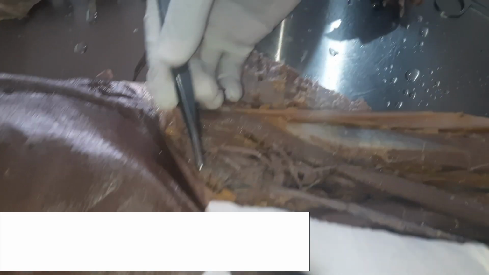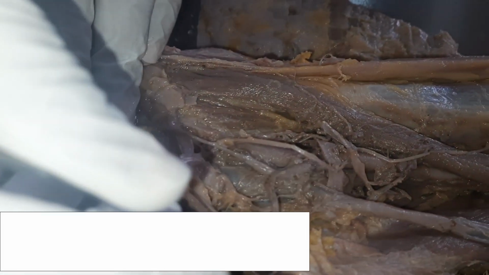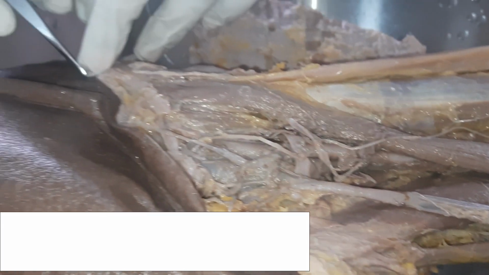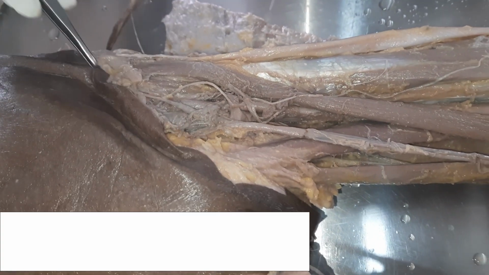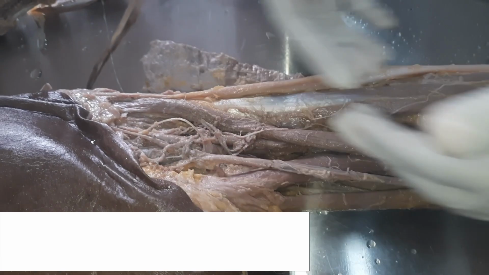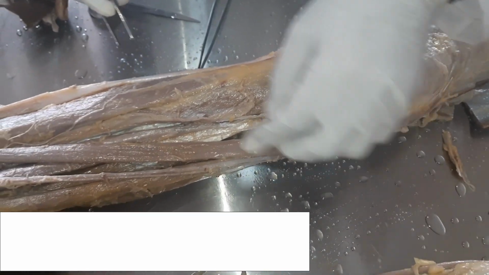So this is inguinal ligament, which is attached to anterior superior iliac spine and to the pubic tubercle. Now this area is called the anterior aspect of thigh. So let's see some structures.